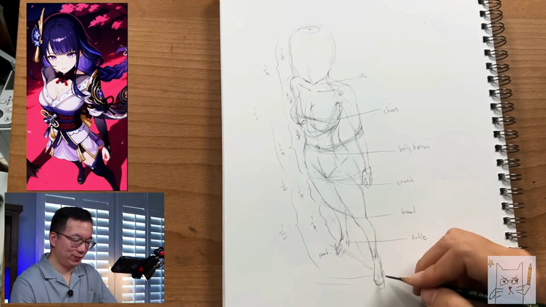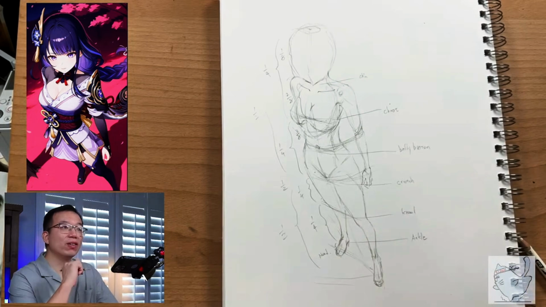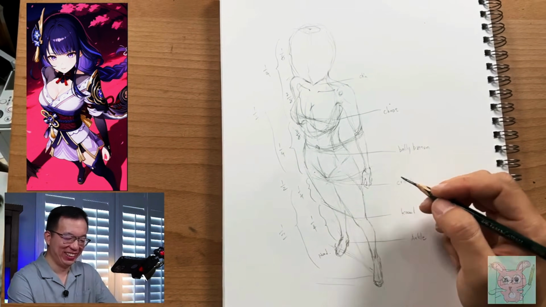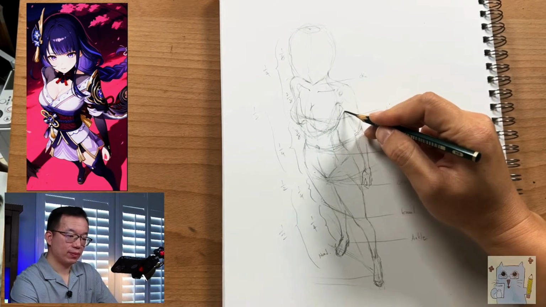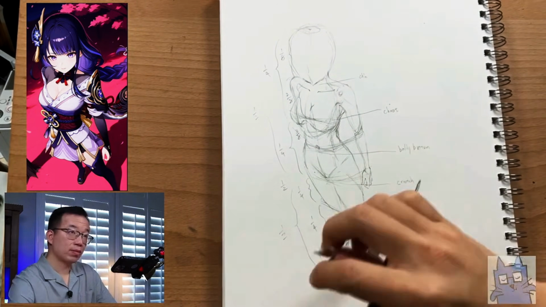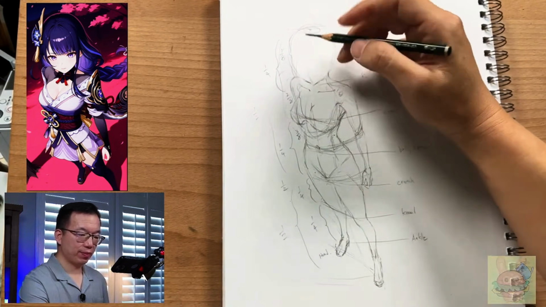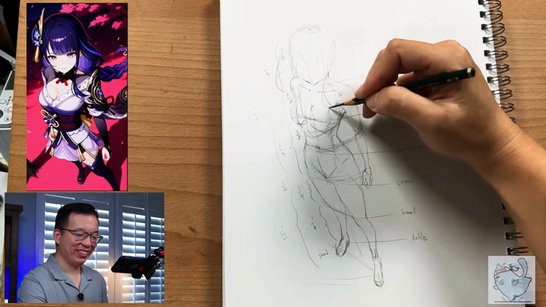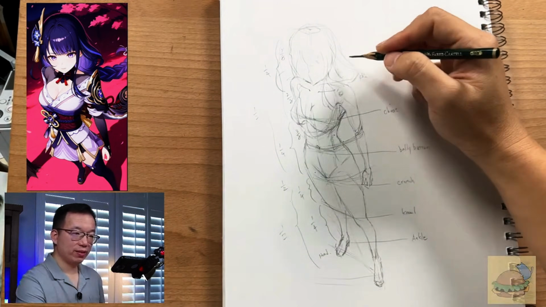Here, I basically just draw based on my intuition because it is foreshortened. From the 2D perspective, it's definitely much smaller than the size of the head, but you just have to kind of imagine. Also, look at the reference and get the idea of roughly the size of the hand. And that's it.